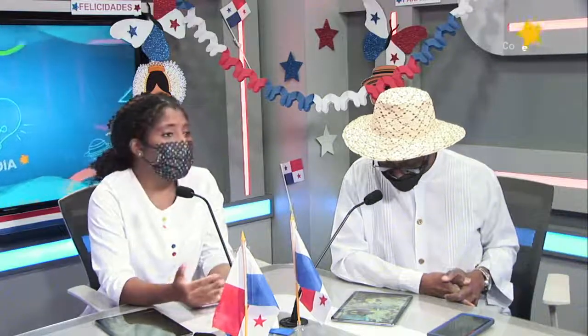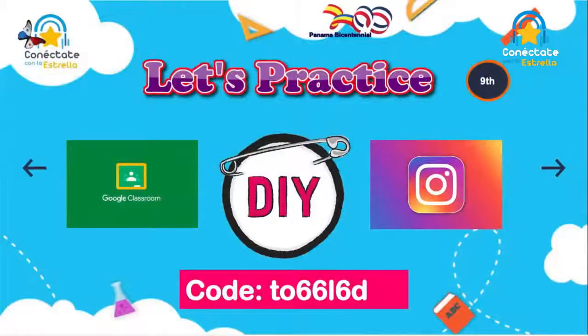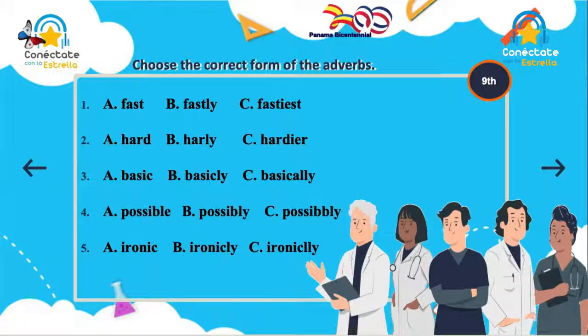Well, in order to finish today, we will go with the practice. Remember that you can access the Google Classroom. The code is TO66L6D. You are going to find two practices. The first one is choose the correct form of the adverbs. You have 5 groups of words. 2 of them are not the correct one, or they are spelled wrong. There is only one adverb in each group.